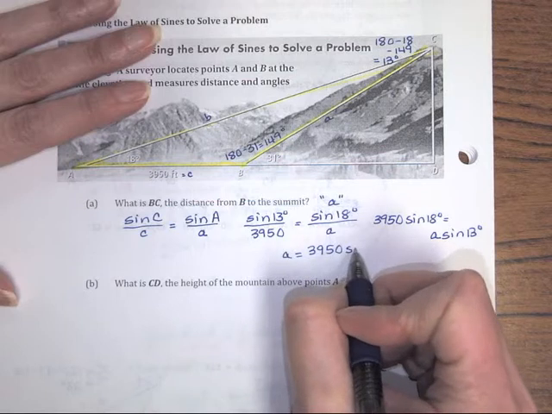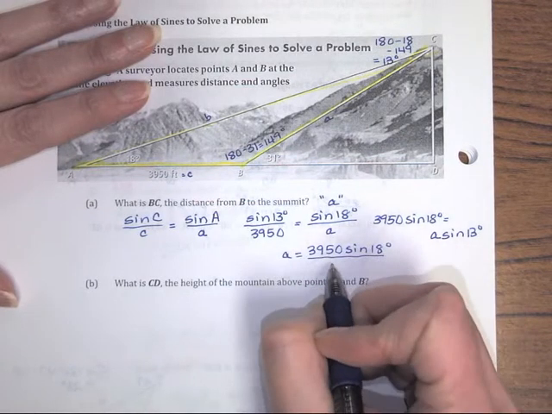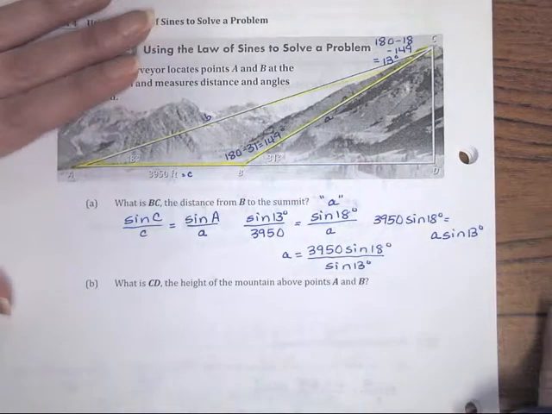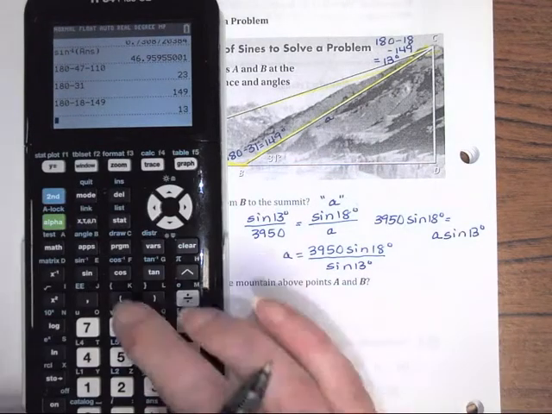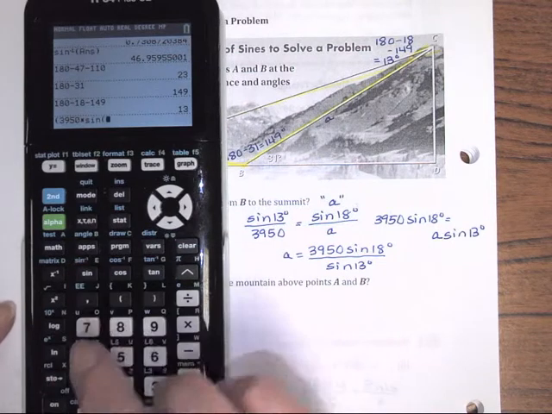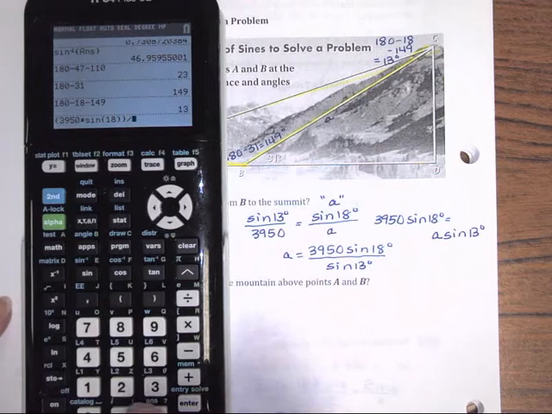You're going to get a equals 3950 sine 18 divided by sine 13. And we just need to put this in our calculator. So 3950 times sine 18 divided by sine 13.